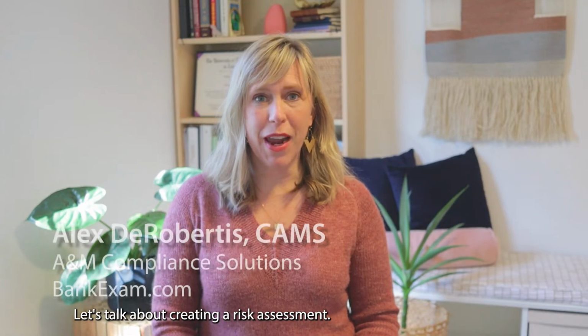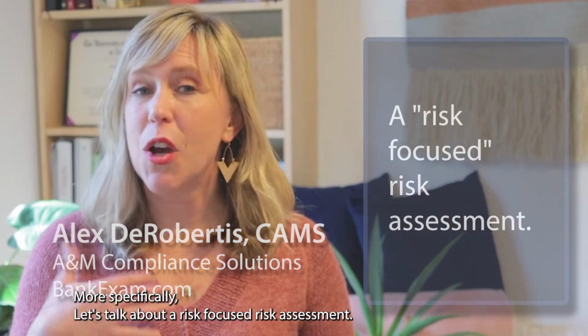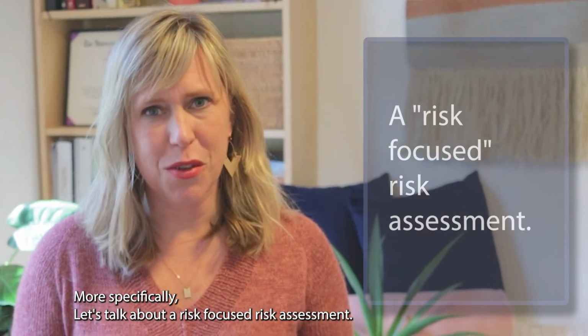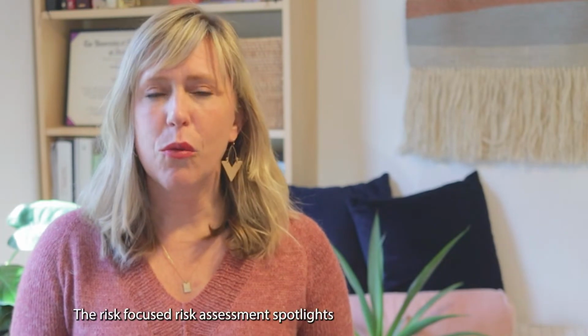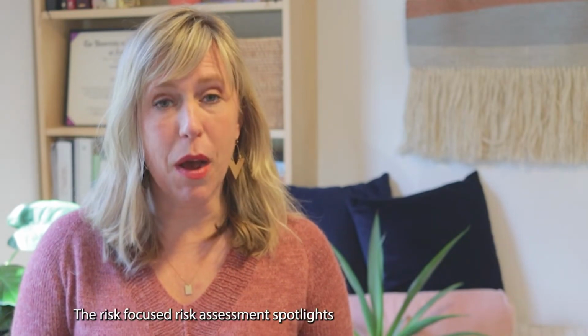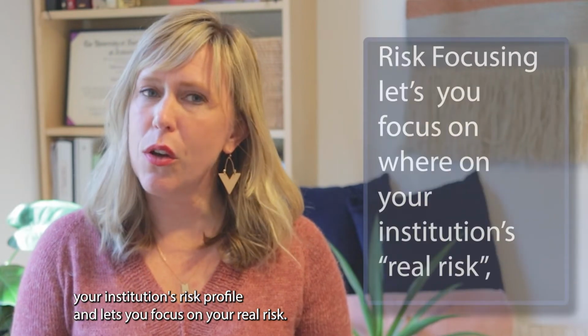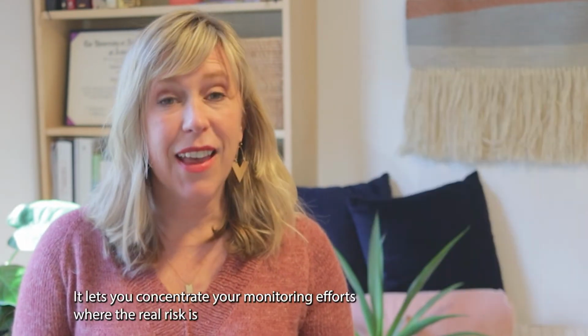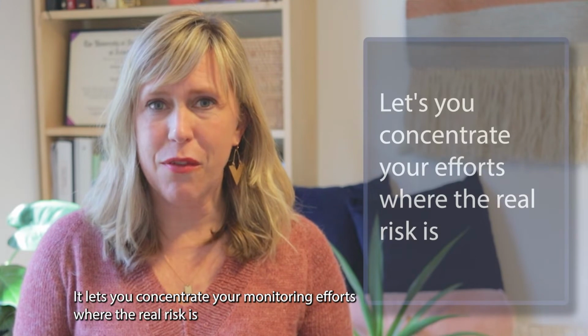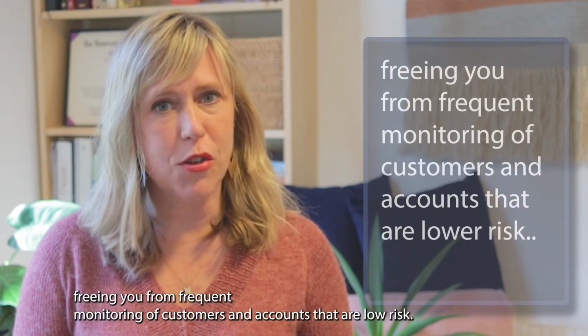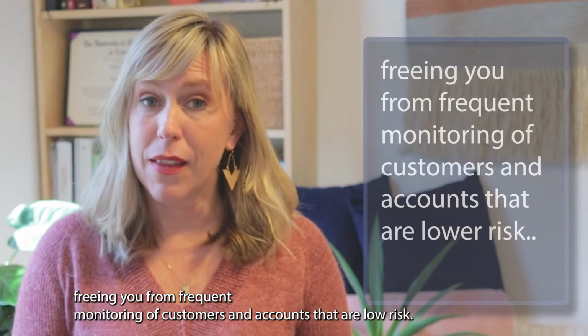Let's talk about creating a risk assessment. More specifically, let's talk about a risk-focused risk assessment. The risk-focused risk assessment spotlights your institution's risk profile and lets you focus on your real risk. It lets you concentrate your monitoring efforts where the real risk is, freeing you from frequent monitoring of customers and accounts that are low risk. So let's get risk focused. How do we do that?